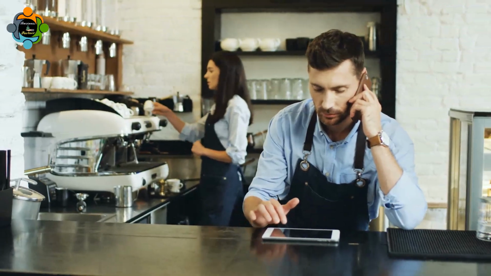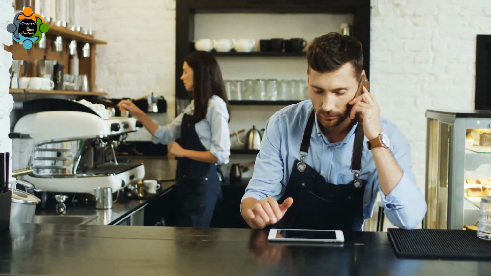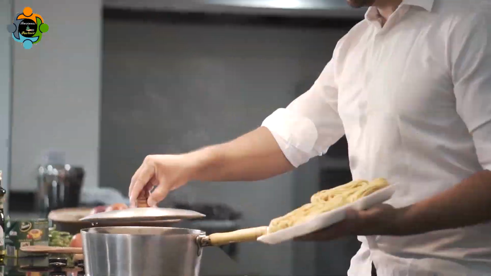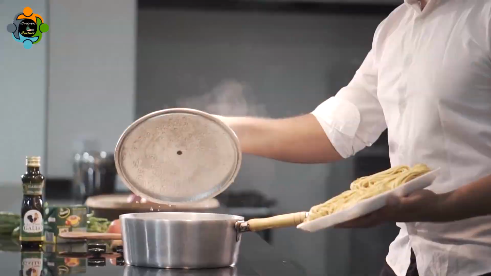For example, if a local cafe needs a new chef, they might post an ad saying they want someone who can make great sandwiches and has previous cooking experience.